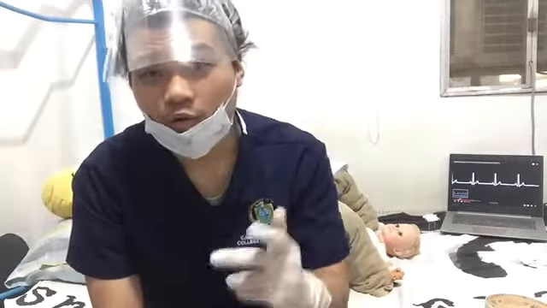At the same time, nurses would be aware of what type of medication they're going to be giving the baby. Once again, two identification bands on the arm and the leg, because there are some cases wherein the identification band slips off. So at least you have an extra one in case one slips off.